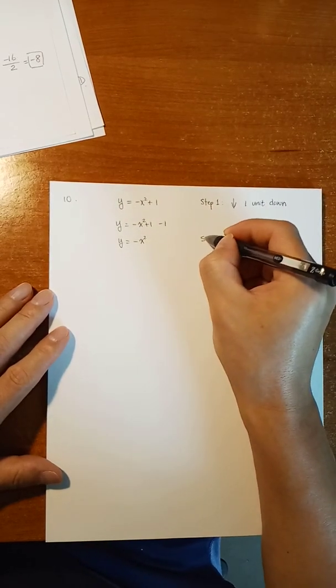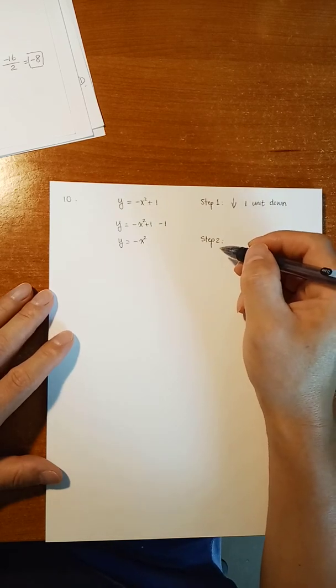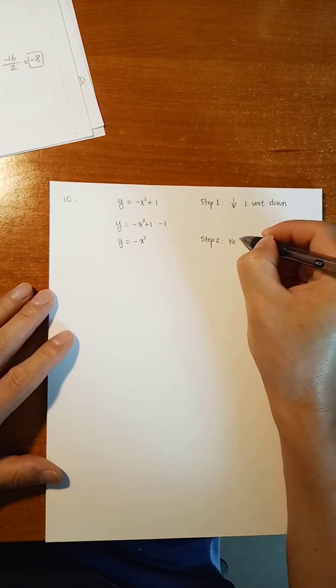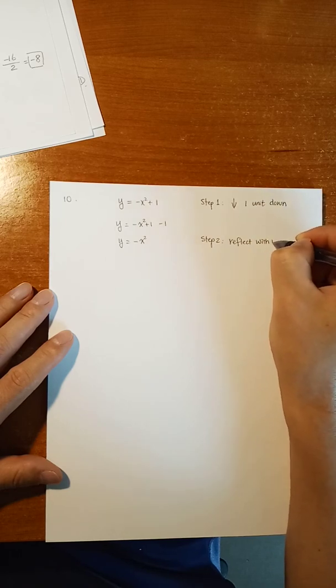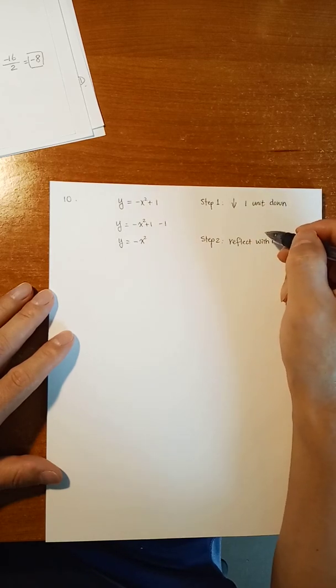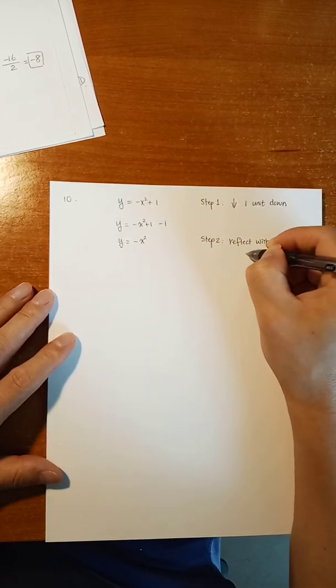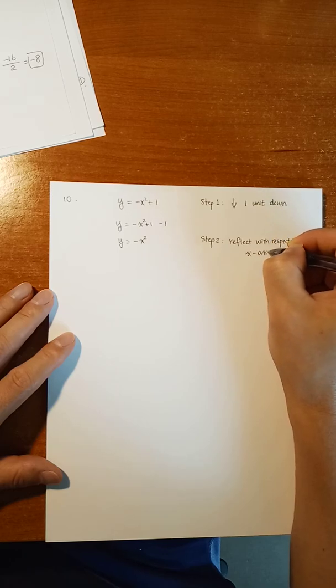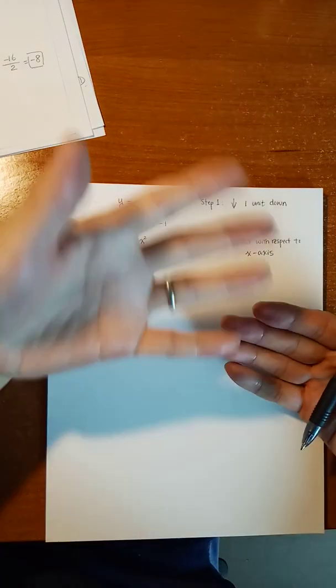And step 2, we're going to reflect with respect to the x-axis, right? It's basically you flip up and down.